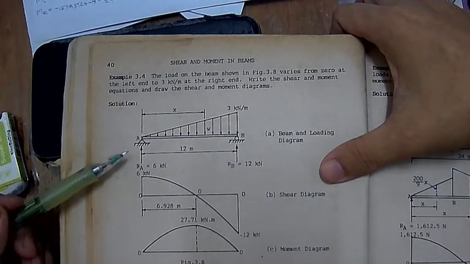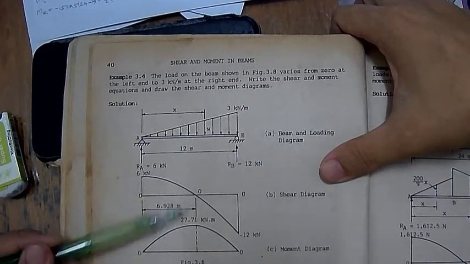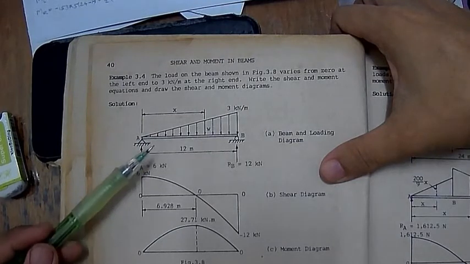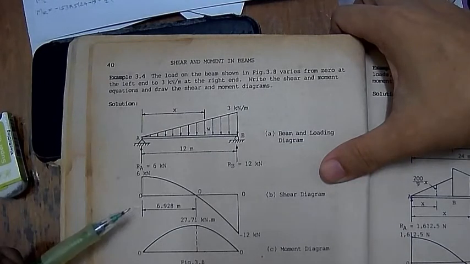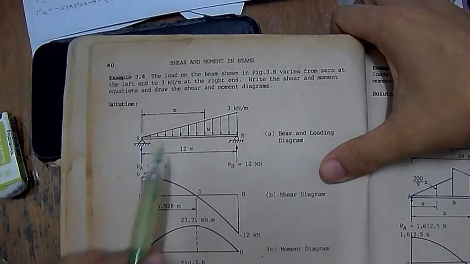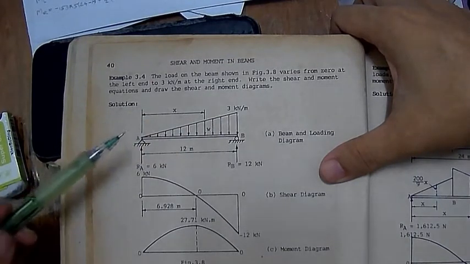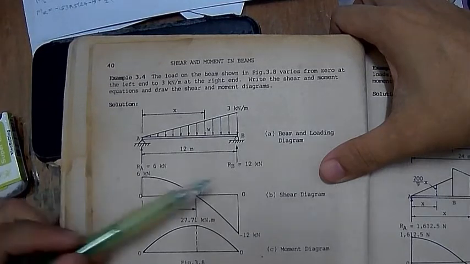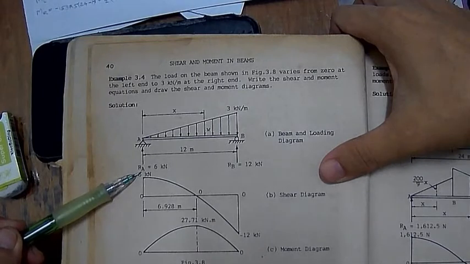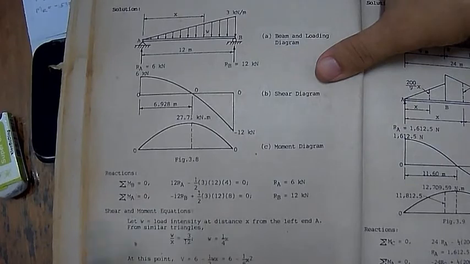Ngayon, ang goal mo dito is hahanapin mo yung location ng moment. Okay? Since this is a triangular loading, yung maximum moment mo wala sa gitna. Pero kung uniform loading yan, yung maximum moment mo, maximum deflection nasa gitna. Okay, so by summation moment at A, reaction B is 12. And then summation forces vertical, reaction at A would give you 6, which is this. Okay? Next.